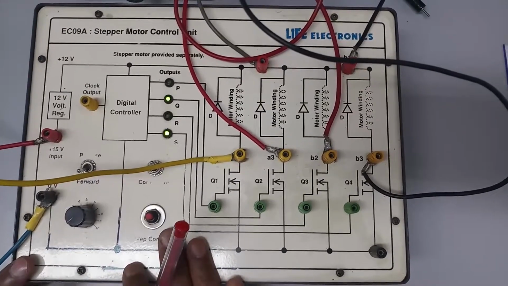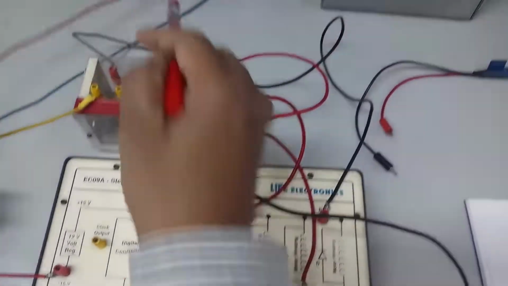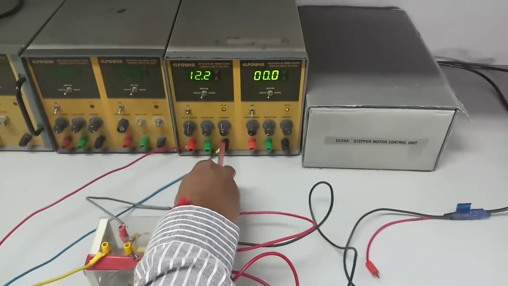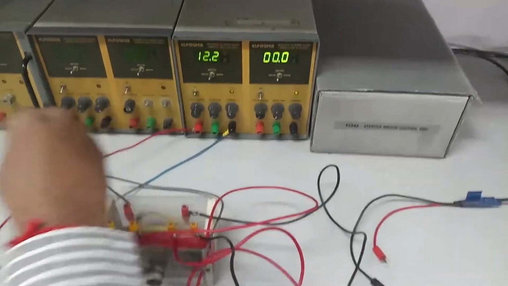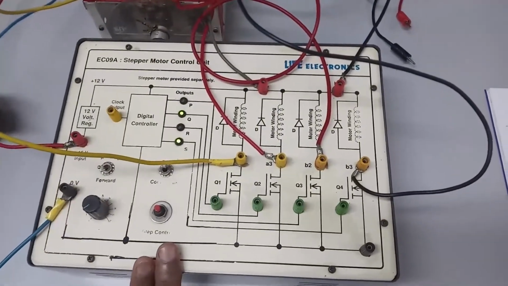We are going to have only 8 wires here. 2 wires we are going to tap from the VRPS. You can see the VRPS. From the VRPS, red and black, that is the positive and negative terminal, we are going to connect to the plus and minus of this stepper module.